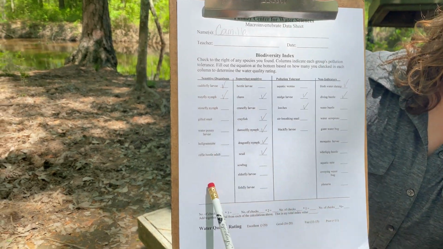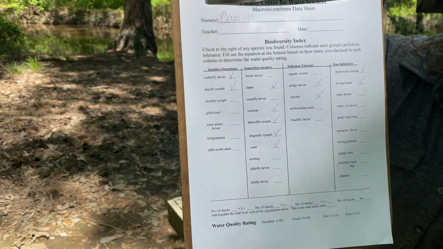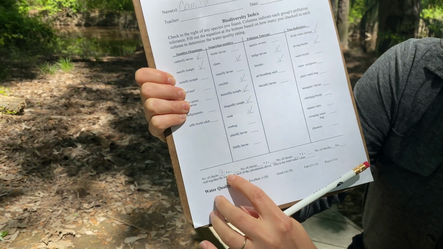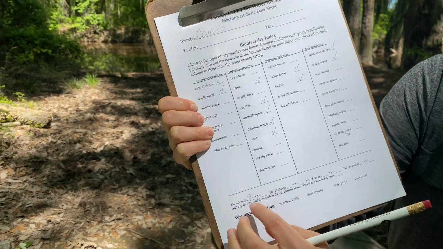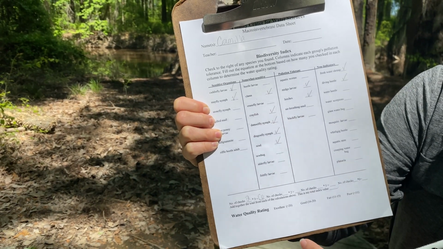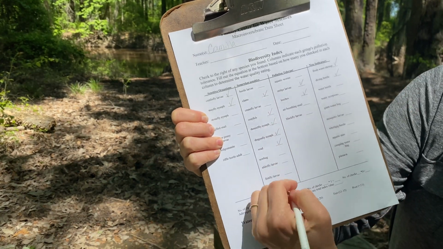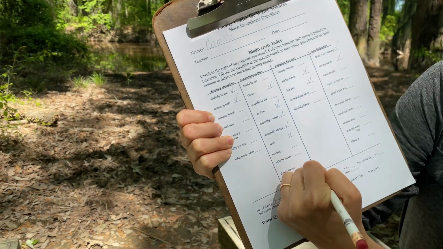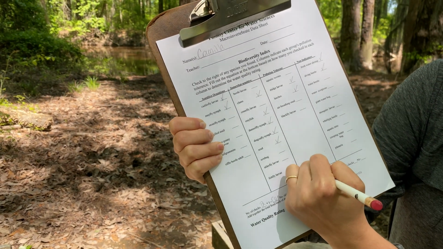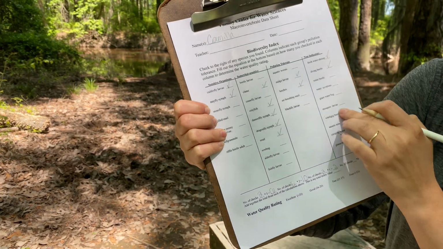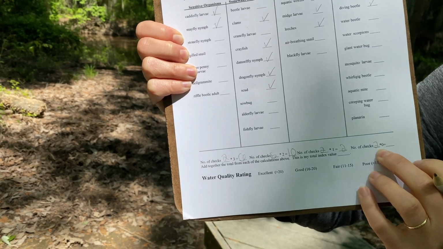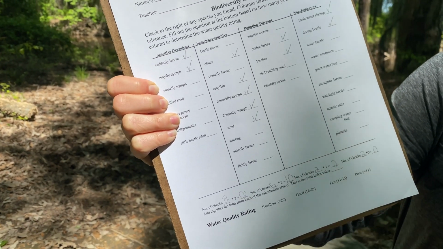Our sensitive organisms, we are gonna write down how many we checked off, which is 2, and then it says times 3. So each sensitive organism gets 3 points. So we're gonna get 6. Our somewhat sensitive organisms, we have 1, 2, 3, 4, 5, and they are worth 2 points each, which gives us 10. And our pollution tolerant are worth 1, and we have 2 of those, so we got 2. And then our non-indicators, we had 2, but look, it's times 0, which is always 0, right? So non-indicators don't give us any points.